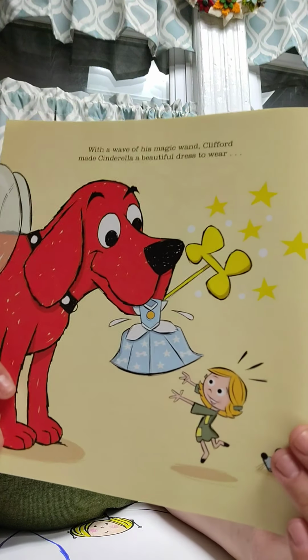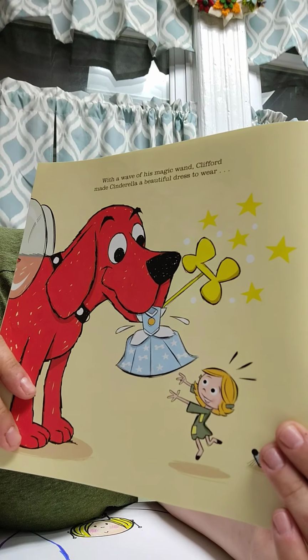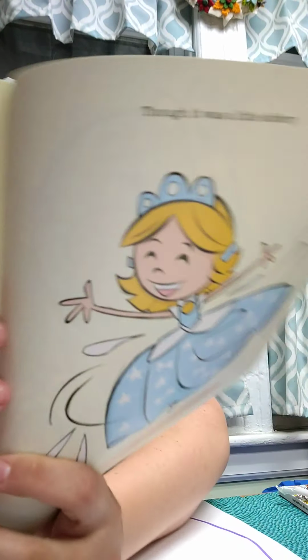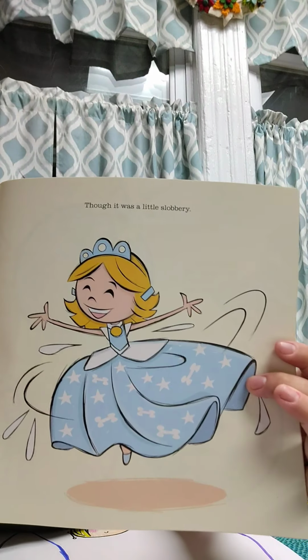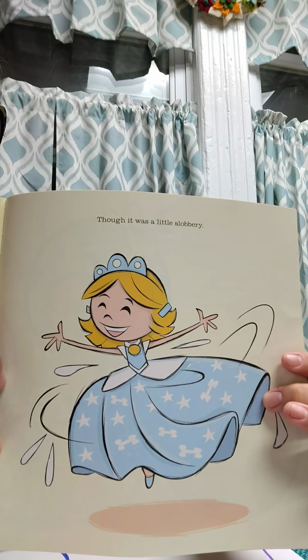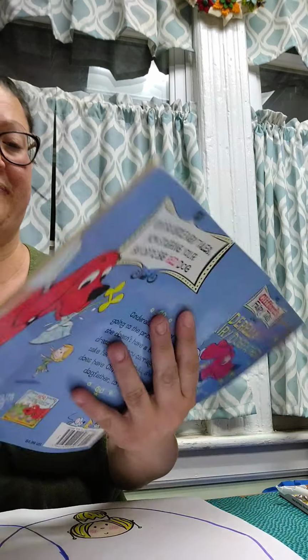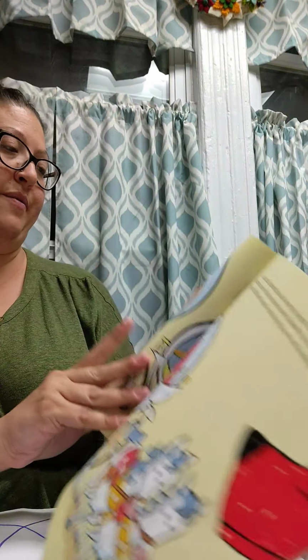With a wave of his magic wand, Clifford made Cinderella a beautiful dress to wear, though it was a little slobbery. Oh, Clifford. She looks beautiful.